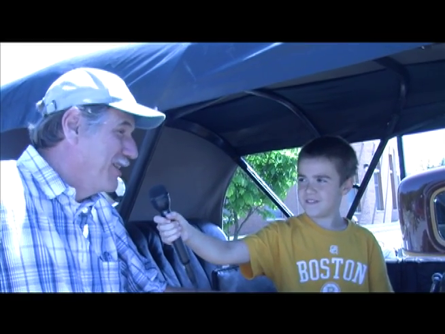How many miles are there on this car? This car has 30,316 miles on it. Can it go fast? Only downhill. What makes this car special? Well, its age and its size, I think, would be two of the biggest features of this car. Have you always liked cars? Only since I was born.